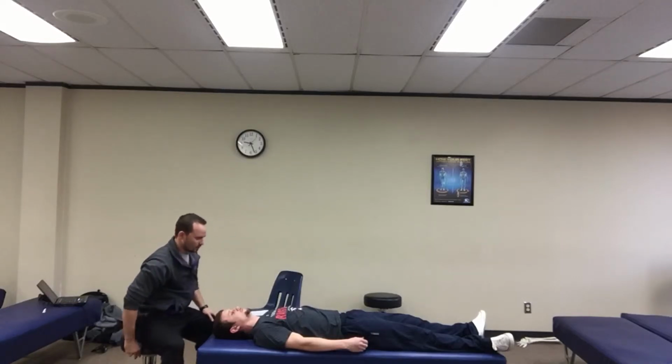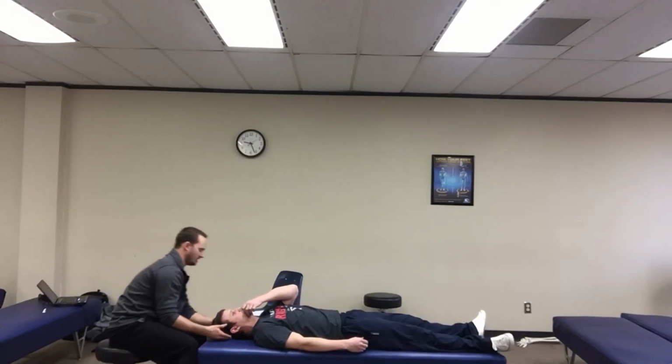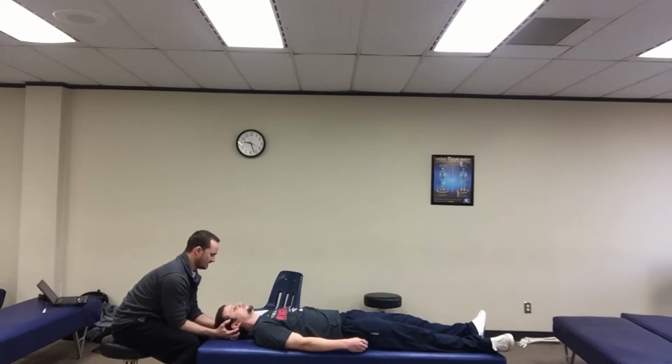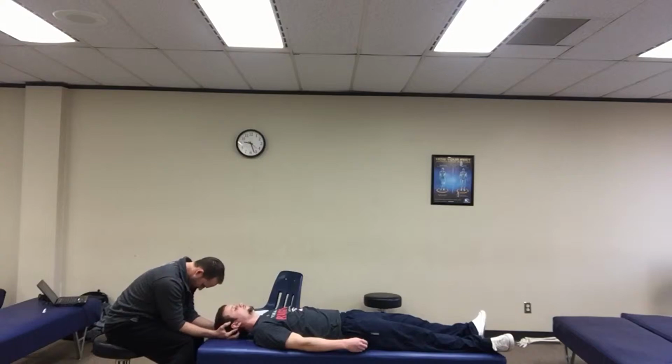Next, basic 1 and basic 3. For basic 1, I'm going to be looking for the EOP and just making a line with my other fingers out to the mastoid and just feeling for the pulsing and holding for just a minute until they become symmetrical each side.